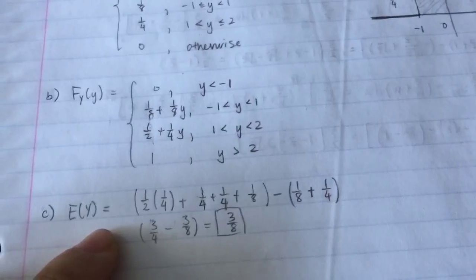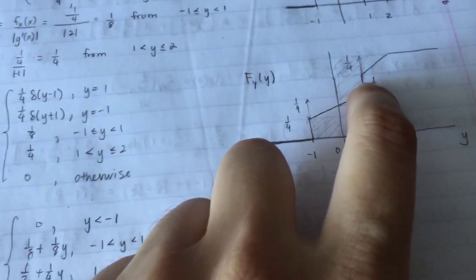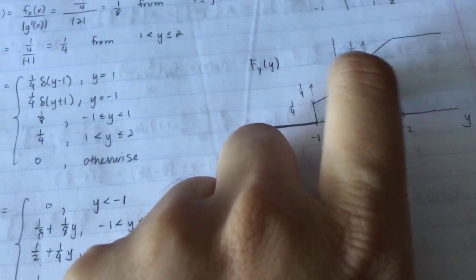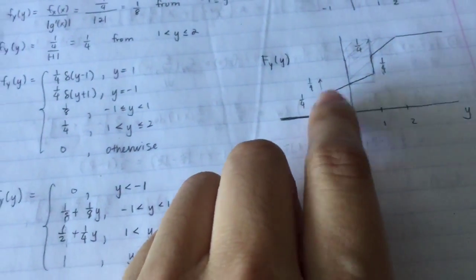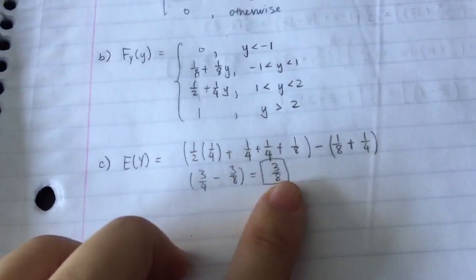And the expected value, we just find the area of this minus this. So area of this shaded part minus this, and you would get 3/8.